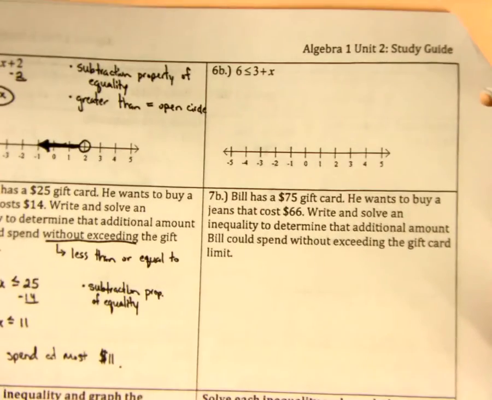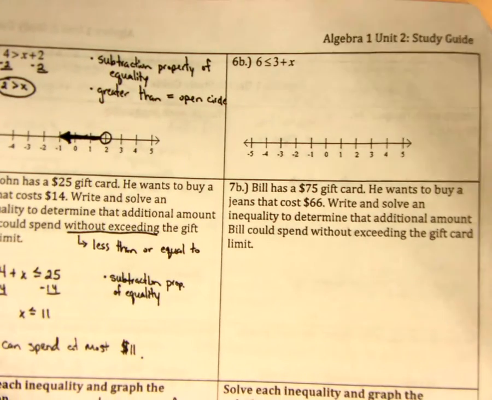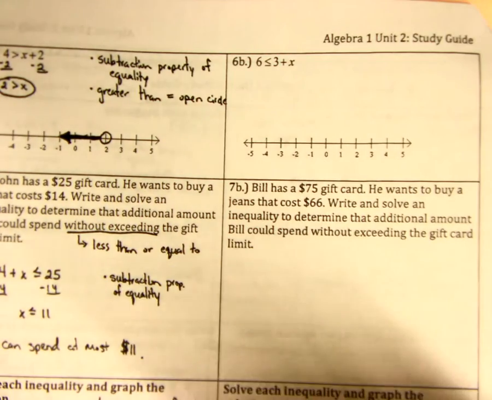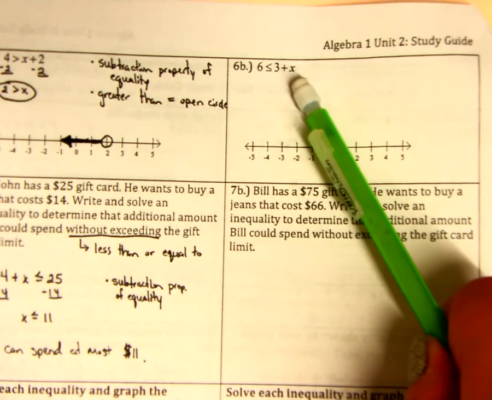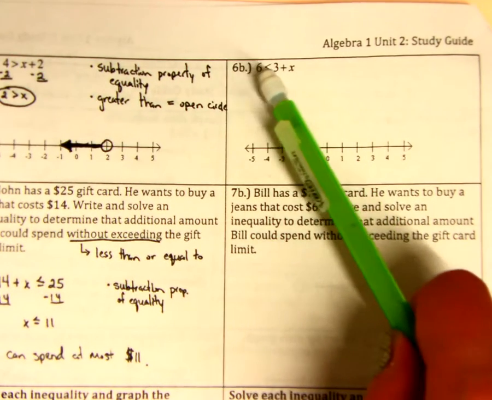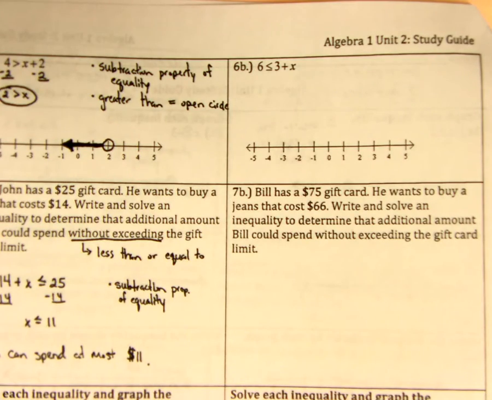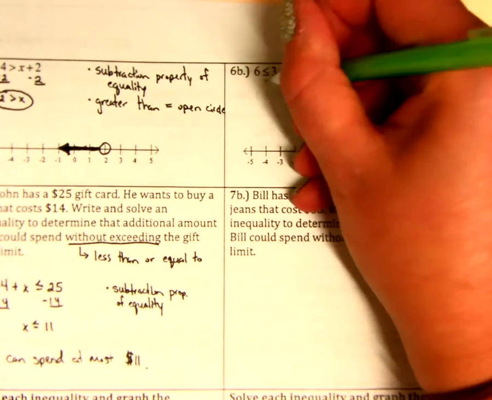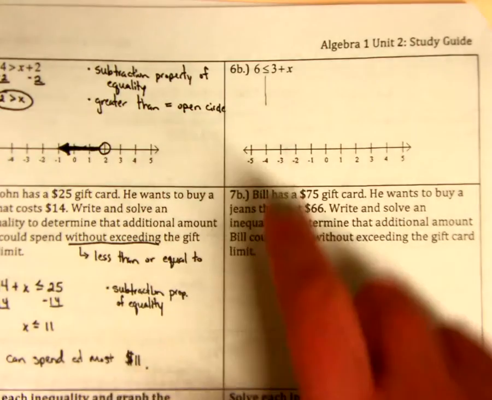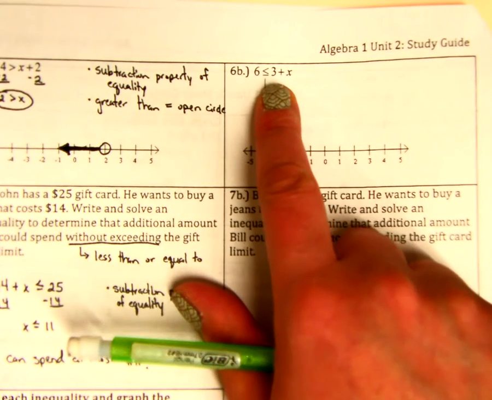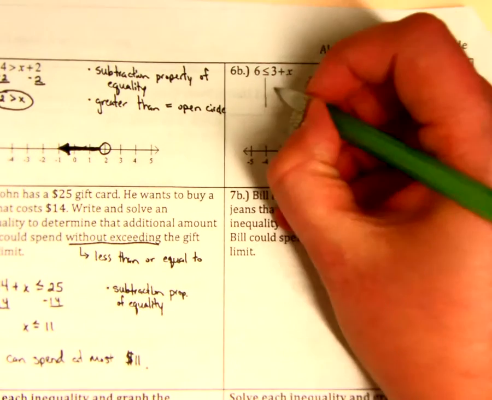There we go. Okay, now we're going to switch things up a little bit right here because now we have our variable on the right side, we have our constant with that variable, and then our answer on the left side. So when we go and solve this problem as we would do normally, okay, our constant is 3, so that's the number that we'll be getting rid of first. So subtract 3 from both sides.